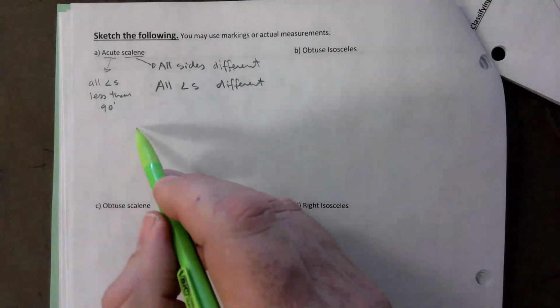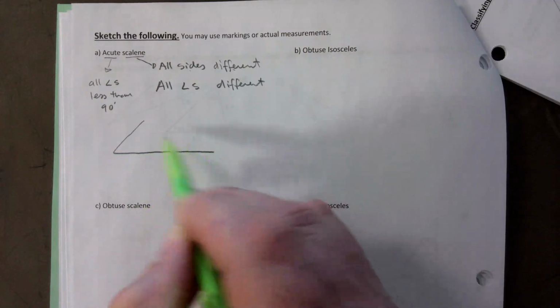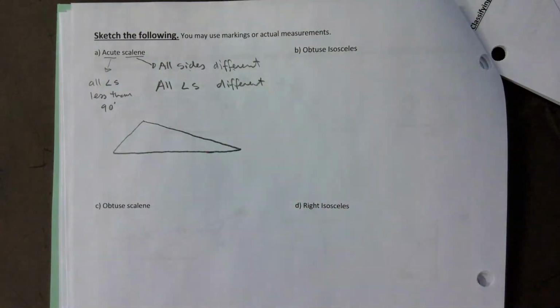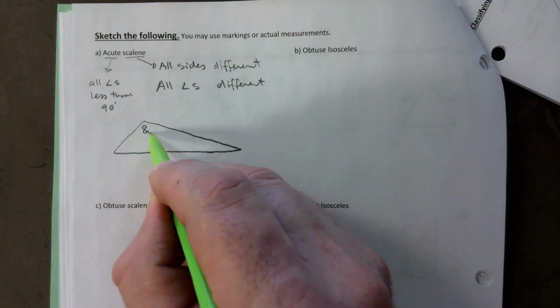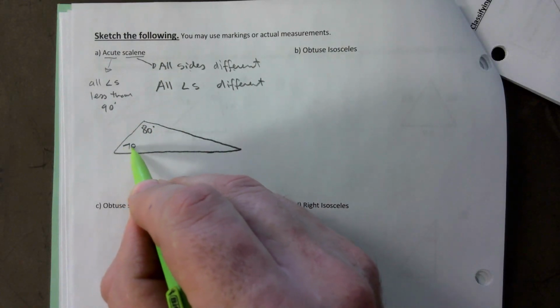How will we make this work? I honestly don't care too much about what it looks like. I do want a slanted roof, a roof that isn't symmetric. The only thing you have to be careful about is to make sure that the numbers add up to 180 when it comes to angles. So you can try to make this 80 degrees, make this 70.